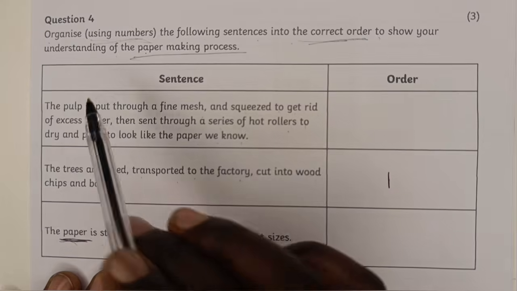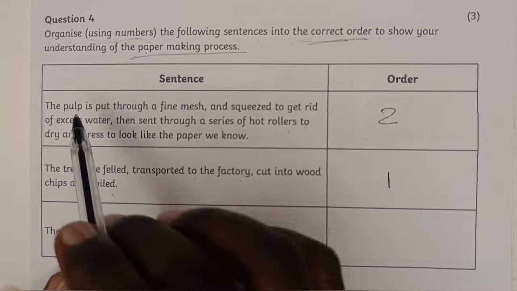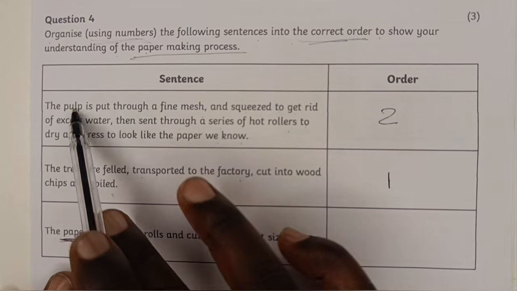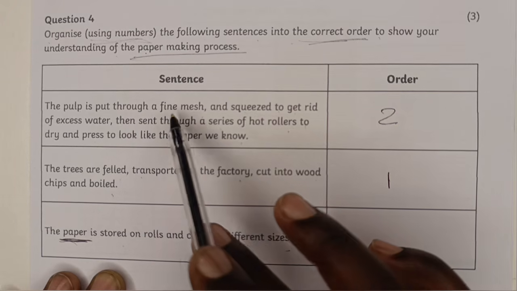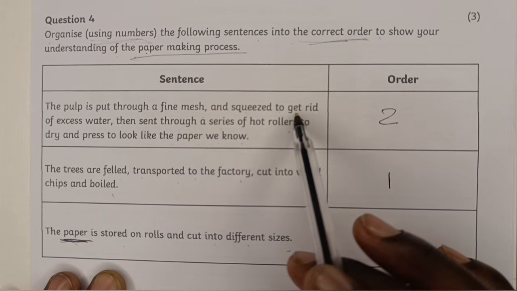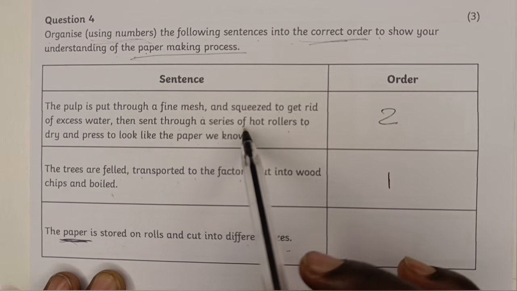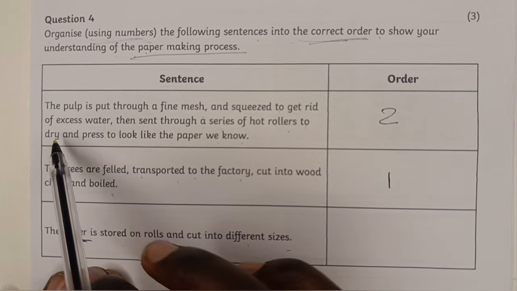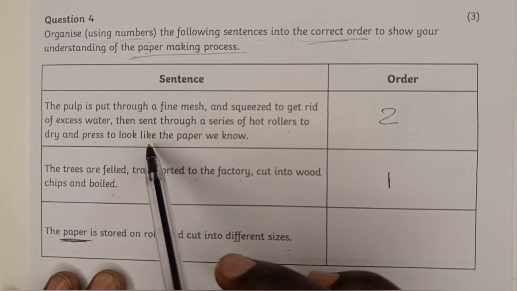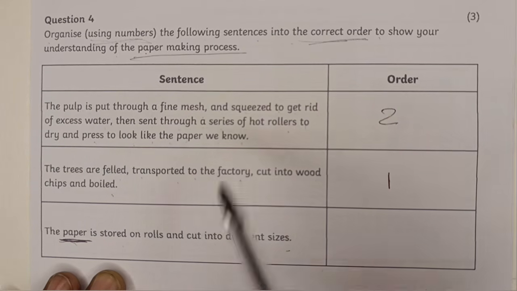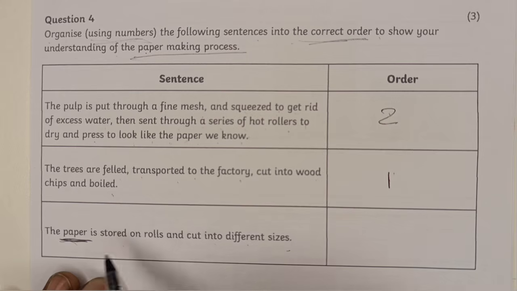So the second step is this one, where after boiling they take the pulp and put it through a fine mesh and squeeze it to get rid of the excess water, then send it through a series of hot rollers to dry and press to look like the paper we know. So this is 1, this is 2. So obviously this will be 3. The paper is stored on rolls and cut into different sizes.